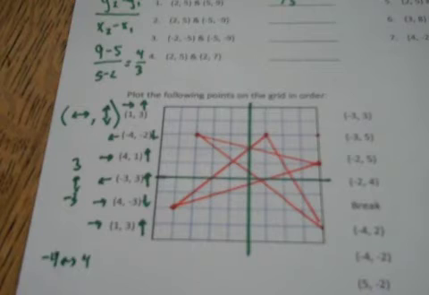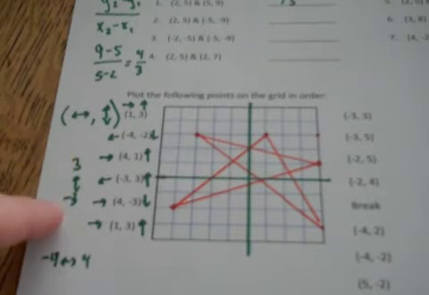Also notice, I did not tell you where your axes should be or where your origin should be. You're going to need to do the same thing I did, where you look at your highest and lowest x value, your highest and lowest y value, and think logically about where you should draw your axes before you ever even begin to plot your points. Good luck with this.